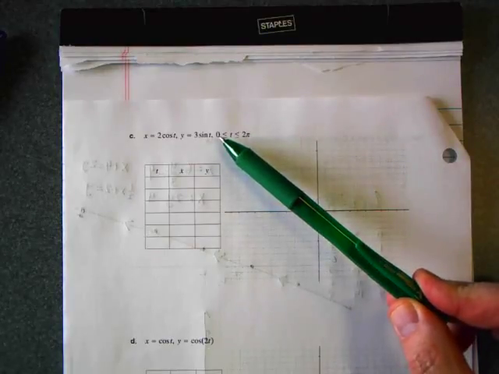All right, now let's do some fun ones. Funner. Oh, crap. What the teacher did this time. Put trig things in there. X equals 2 cosine t. Y equals 3 sine t. And I'm telling you, I only want you to use t values between 0 and 2 pi.